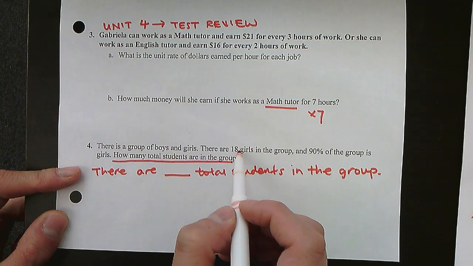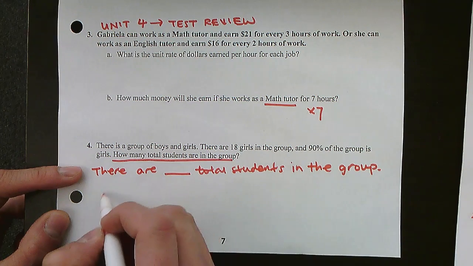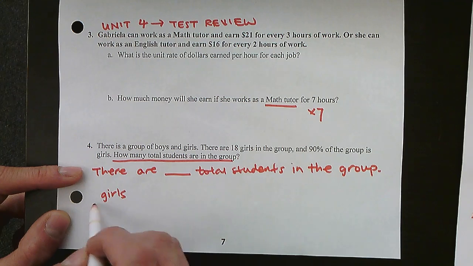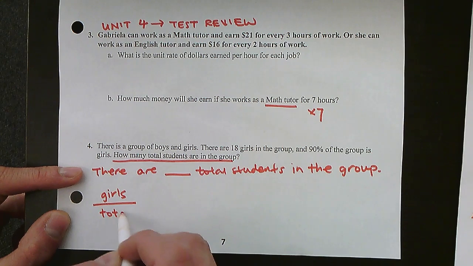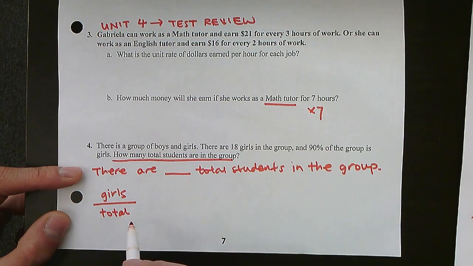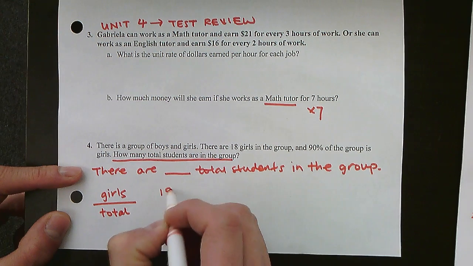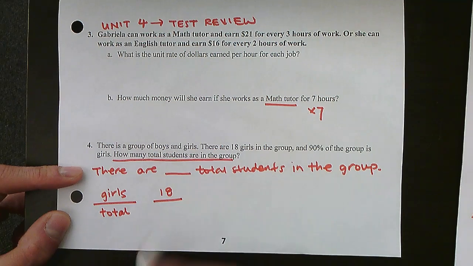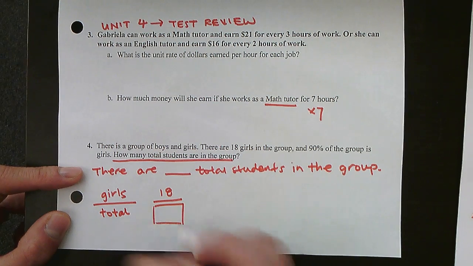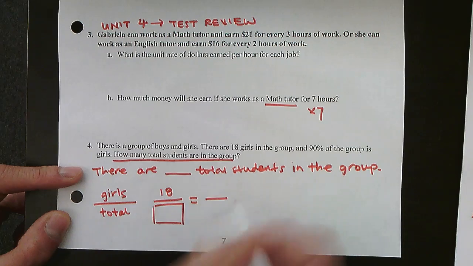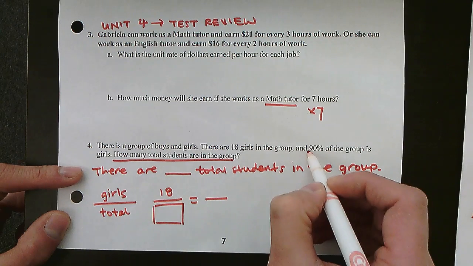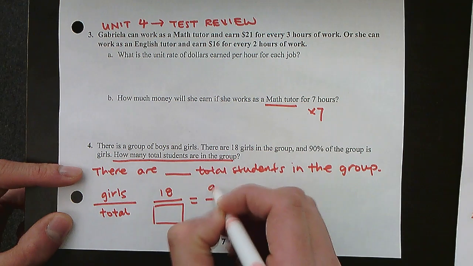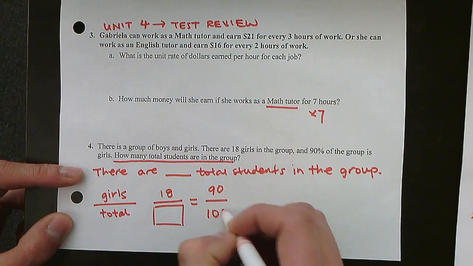If there are 18 girls in the group, I know that some portion of the group is girls out of the total number of students. That's my ratio that I'm going to use. So I have 18 girls over total number of students. I don't know how many total students there are. That's what I'm trying to solve. This ratio is equal to, if 90% of the group is girls, then 90% as a ratio is 90 over 100.